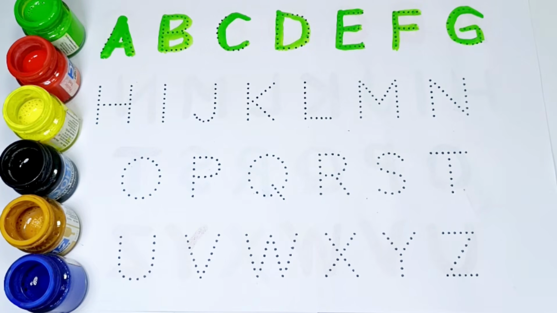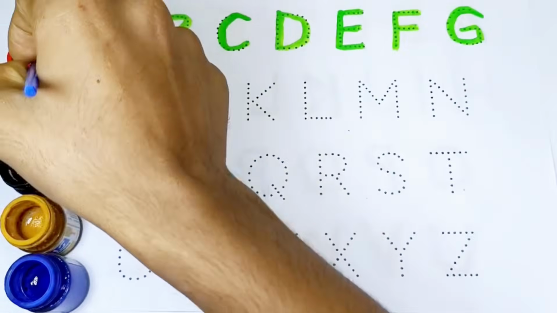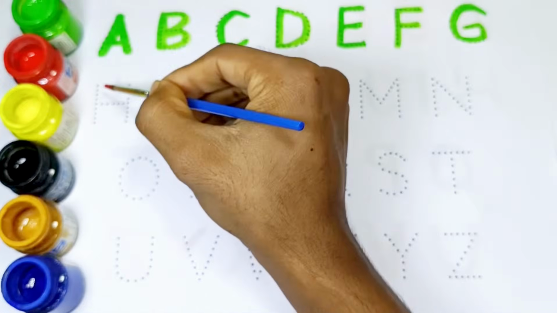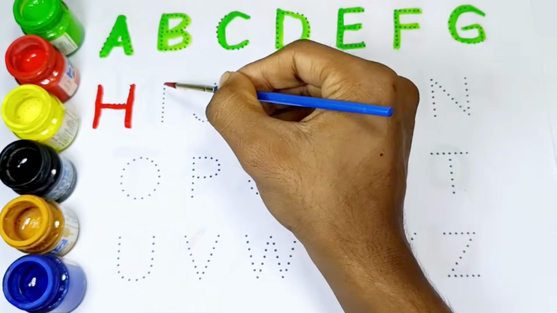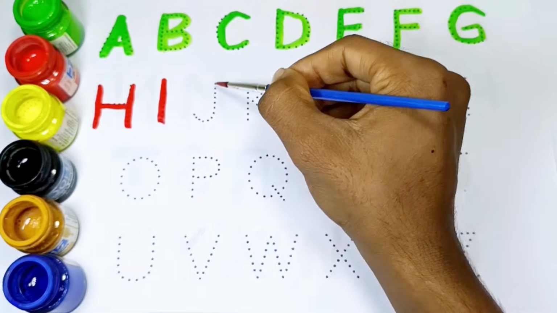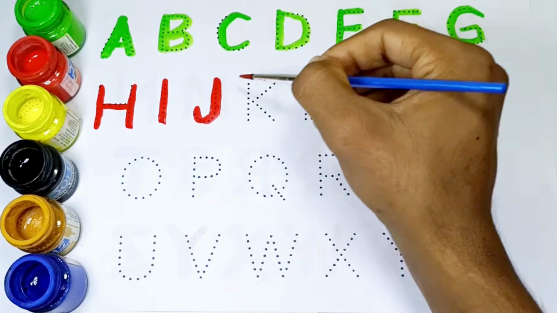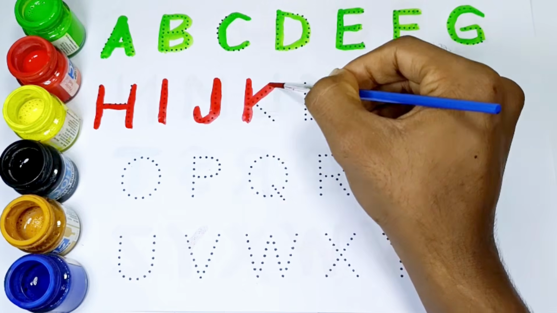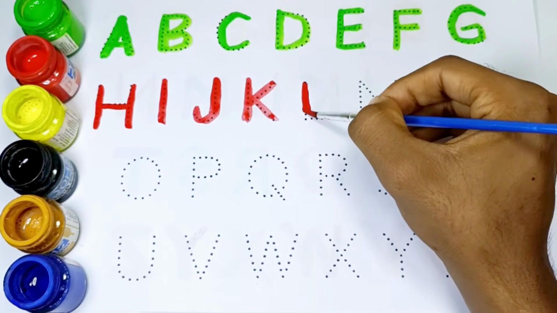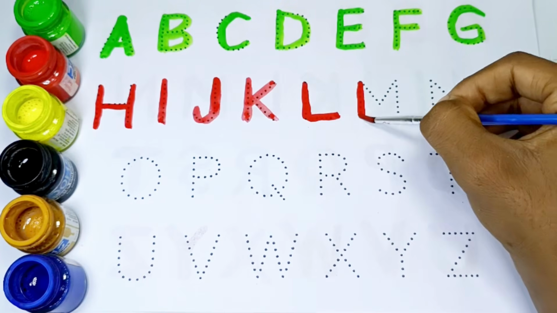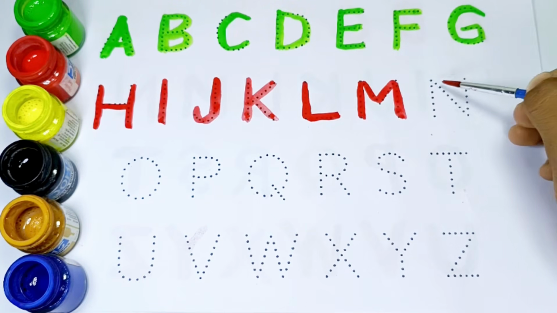G for God. Kids, now you draw H and use red color. H for helicopter. I for ice cream. J for joker. K for king. L for lion. M for monkey.